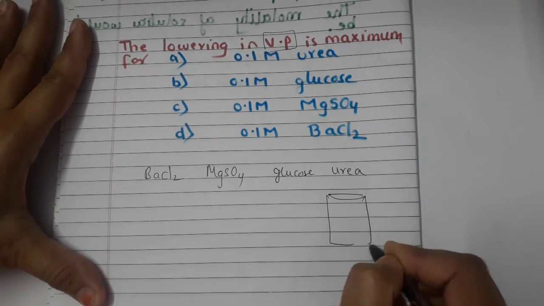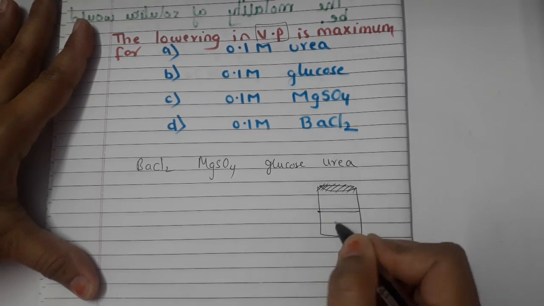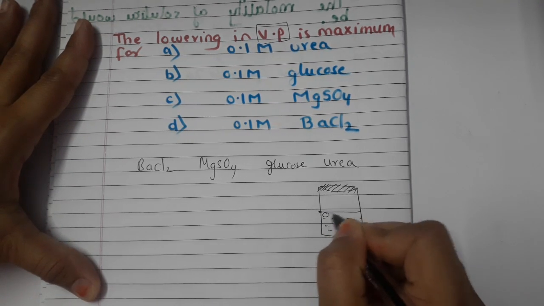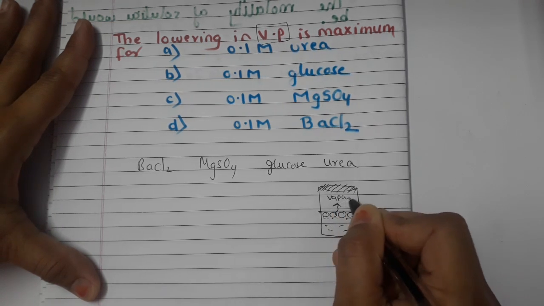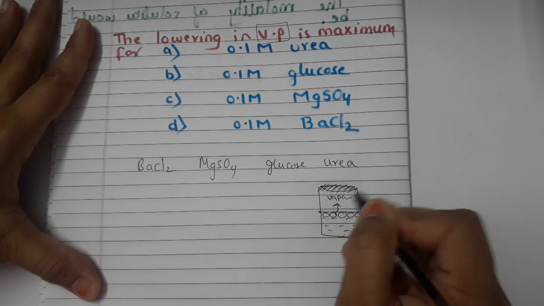Suppose this is a beaker, closed with a lid, and there is a solvent in it. The solvent molecules at the surface will evaporate and become vapor. Because the lid is kept on the beaker, these vapors cannot escape.